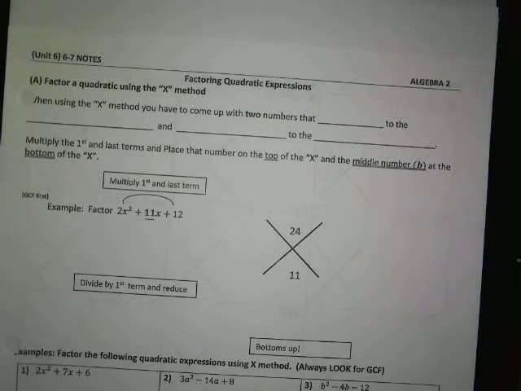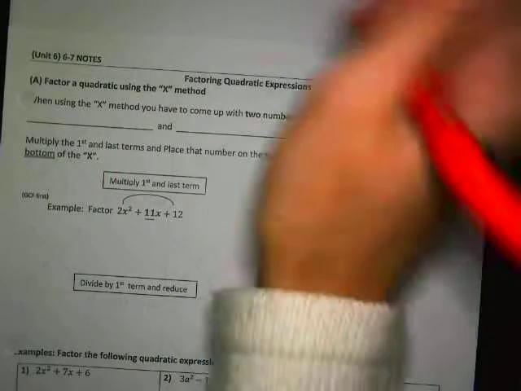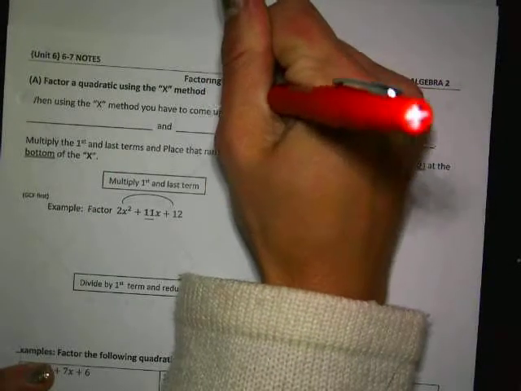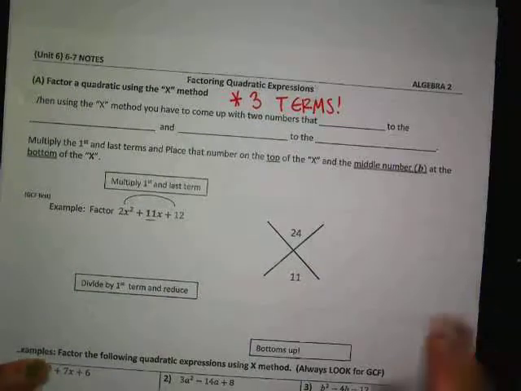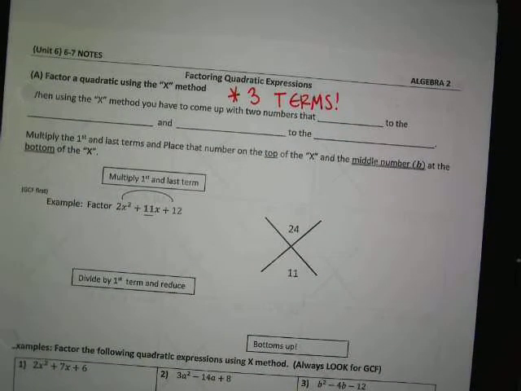For factoring, we are going to learn how to do the X method today. You use the X method when you have 3 terms. All right, so when we have our trinomials, that's when you're going to be using the X method.